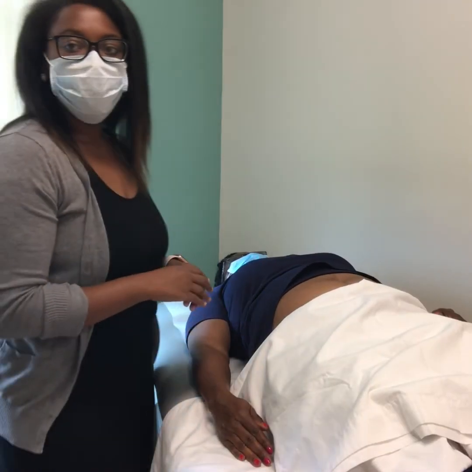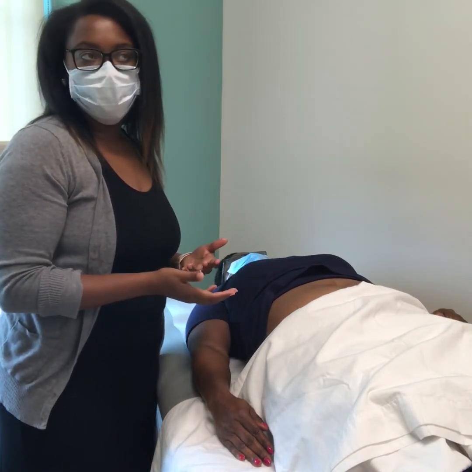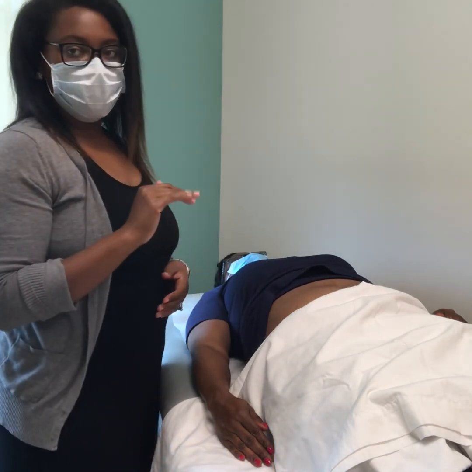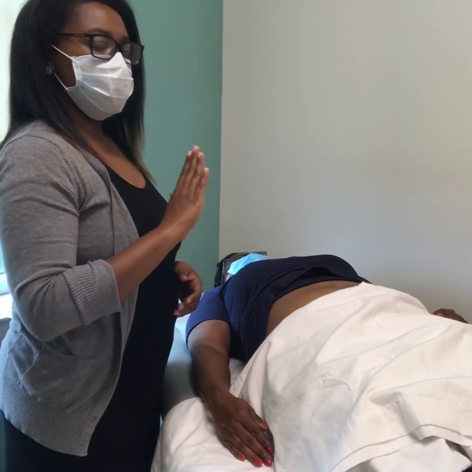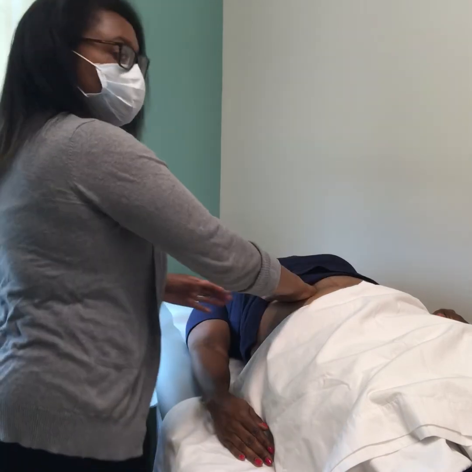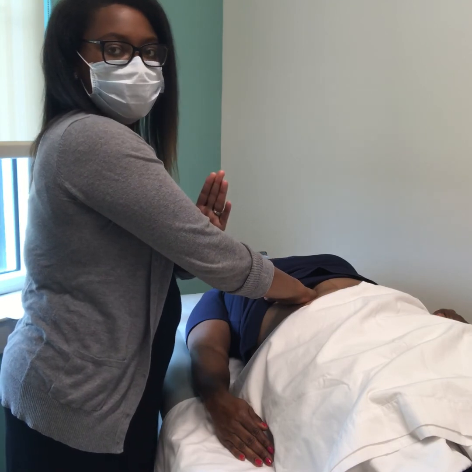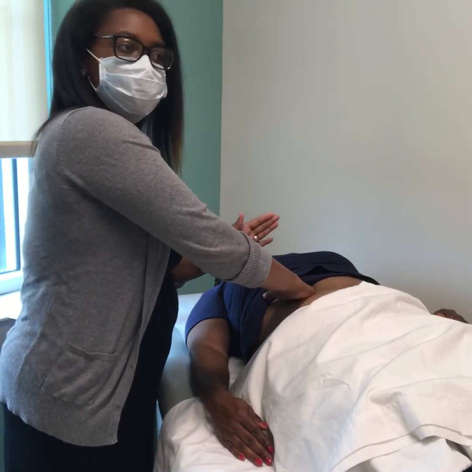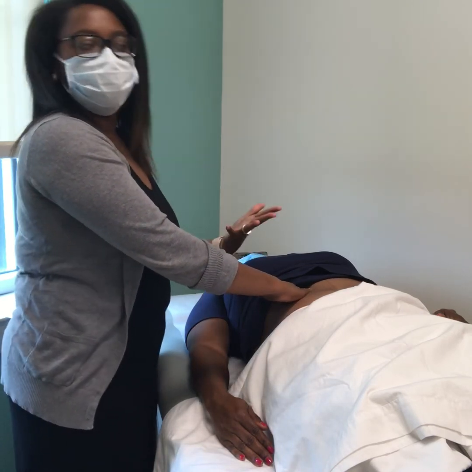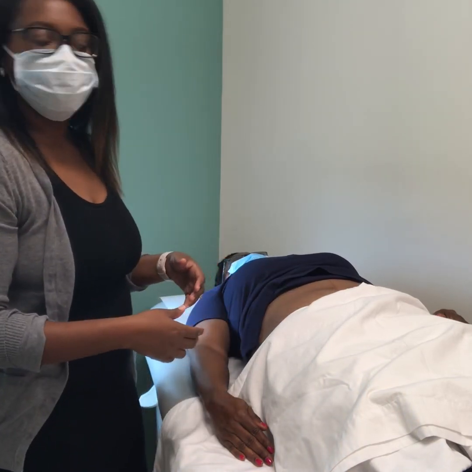I'm now going to perform the Murphy sign for cholecystitis. Oftentimes people combine this with palpation of the liver. What I'm going to do is use my right hand, my examining hand, place it underneath the right costal margin. Ask the patient to inhale, which is going to drop the liver edge and the gallbladder down, and I'm going to continue to apply some pressure. And a positive Murphy sign is cessation of inhalation. So if she suddenly stopped breathing, that would be a positive Murphy sign.